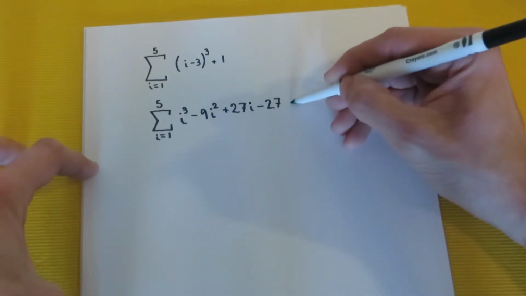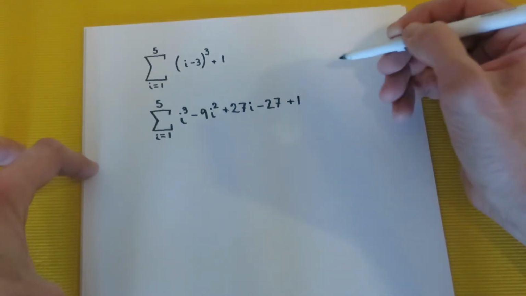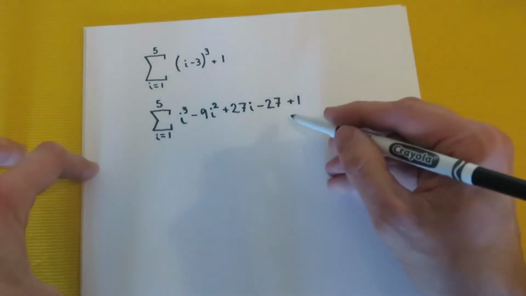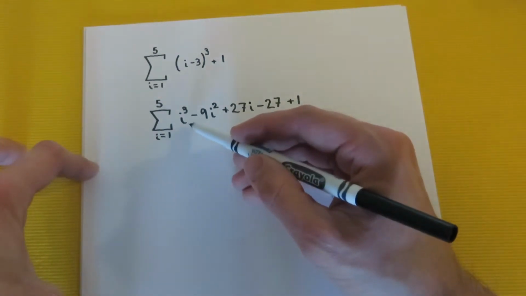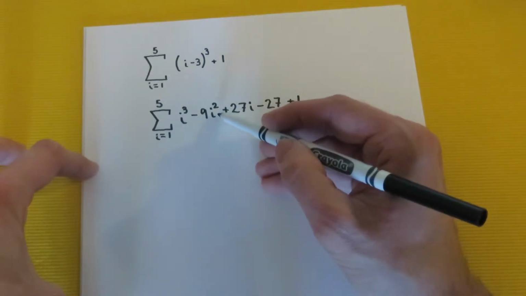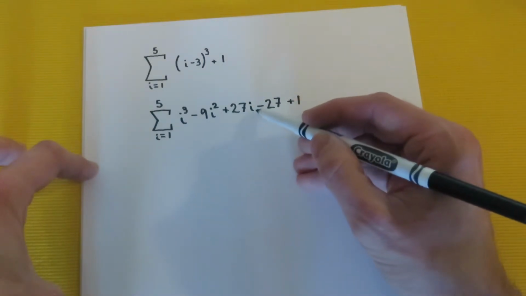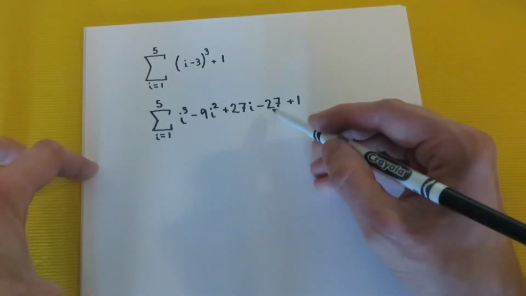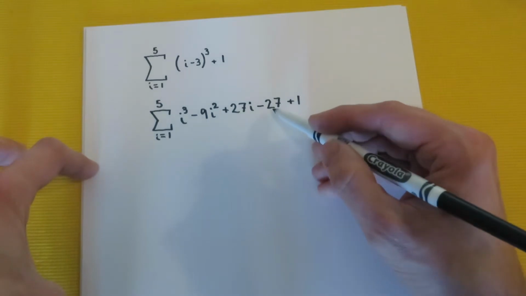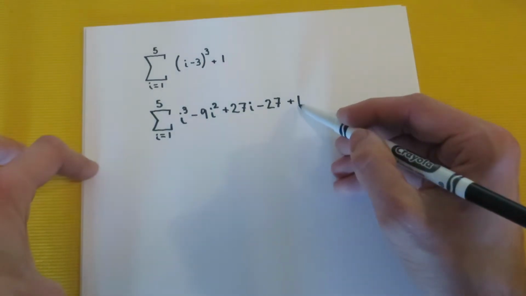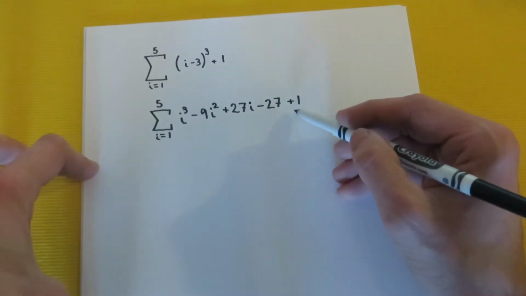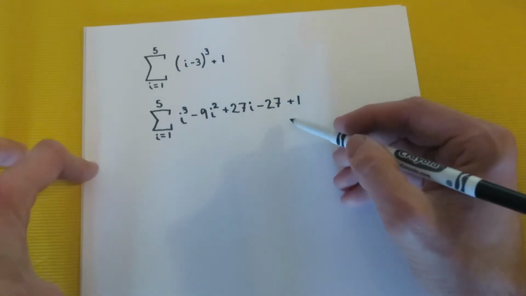And then we have a plus 1 here at the end. So obviously we only have one i cubed term, only one i squared term, only one single i term. But we can combine negative 27 plus 1. That's just going to give us minus 26. So just remember that for the next step.